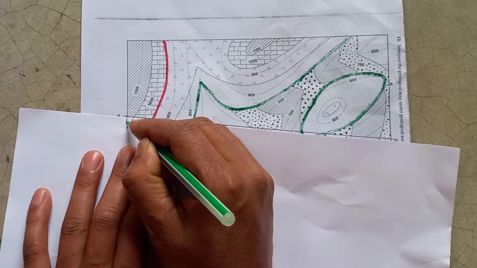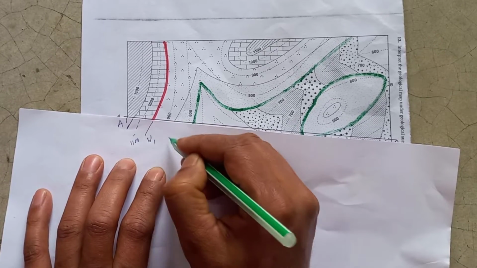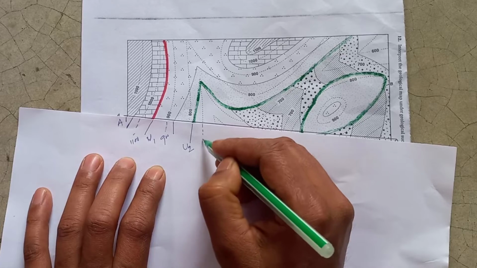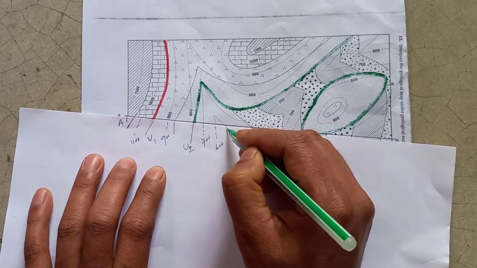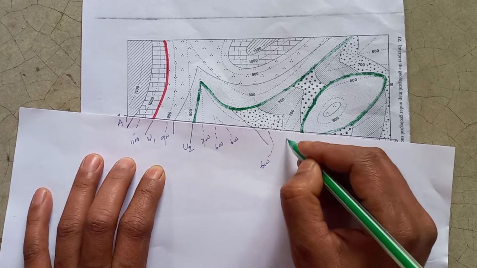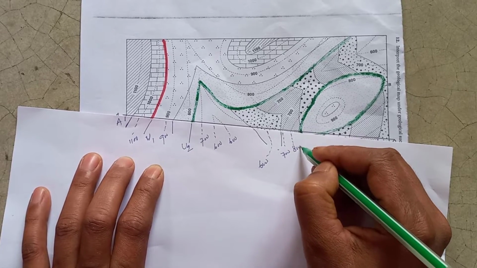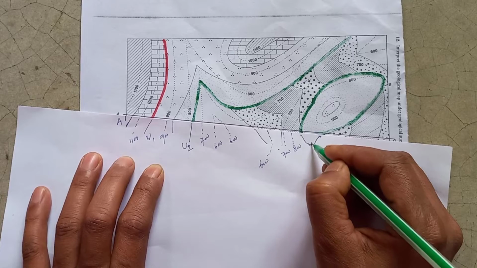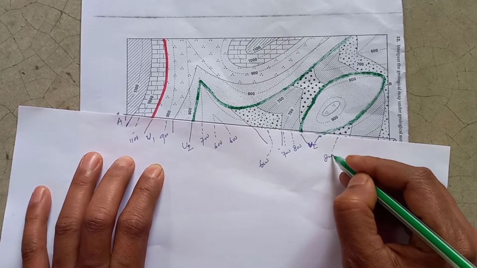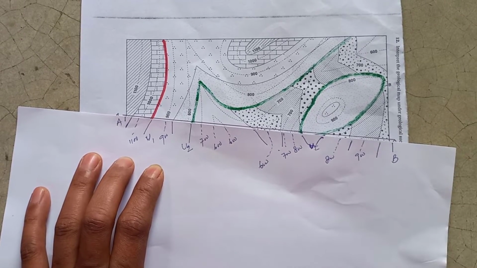This is A, this is a bedding line, this is 1100, this is unconformity 1, this is 900, this is a bed, this is unconformity 2, this is 700, this is 600, this is a bed, this is 600, this is a bed, this is 700, this is 800, this is the unconformity line, unconformity 2, this is 800, this is a bed, this is 900, this is a bed, this is the ending point.